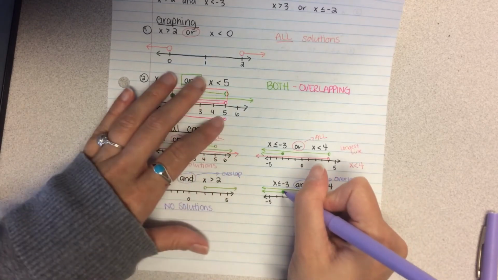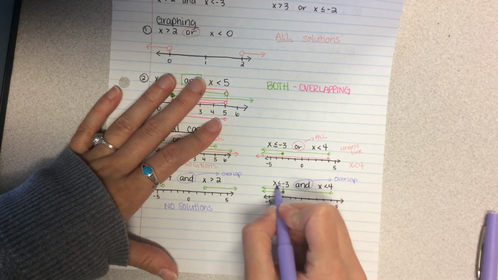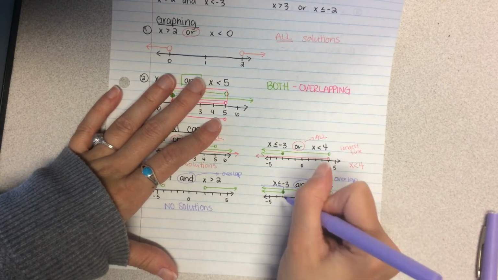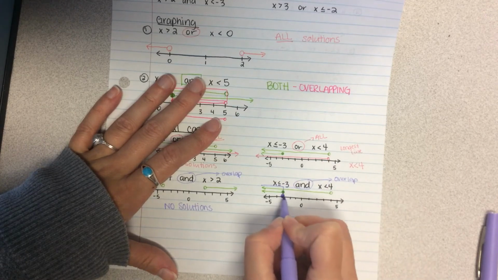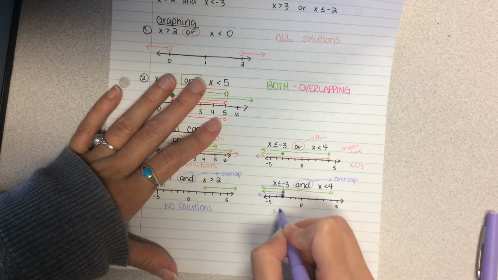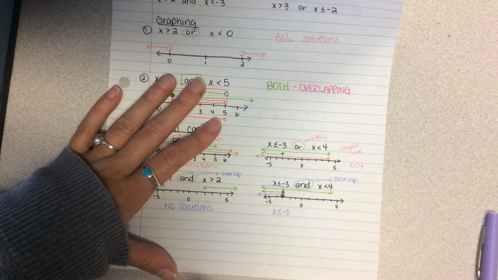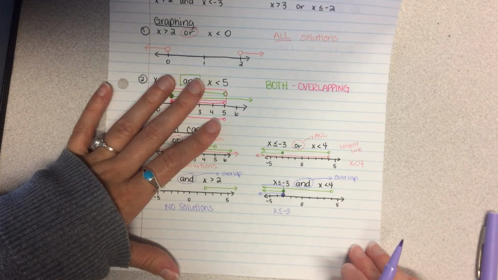So you can see that they overlap starting here at -3 and going to the left. So my final solution is going to be that filled in point at -3 and to the left, or X is less than or equal to -3. And that's just because both of the arrows are pointing in the exact same direction at the same time.